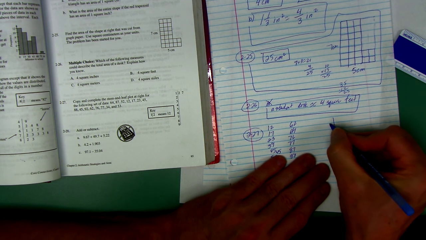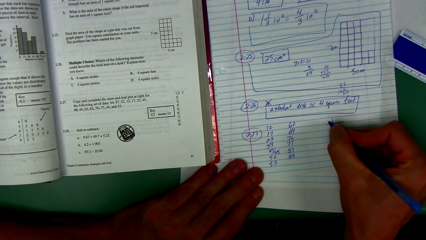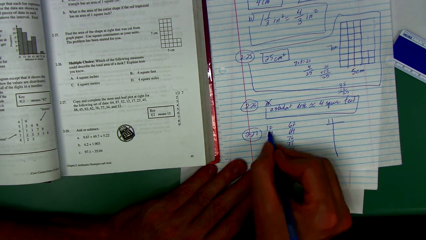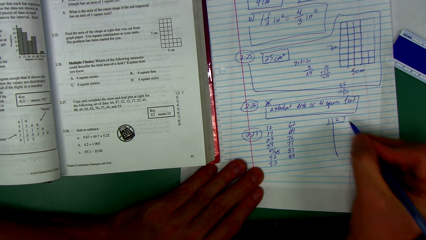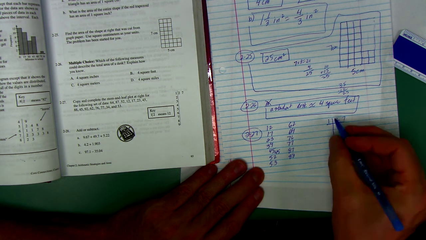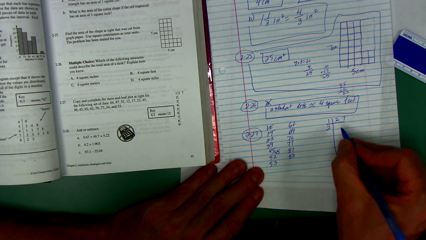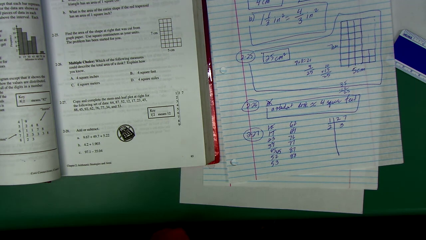And what do you do for the stems? That's the ones place. So I have a 1, and to represent a 12, I'm just going to put the 2 there, and the 17, I'm going to put the 7 there. They already did that for me. Now for the 20s, I got a 23, so I'm going to put a 3 there. Okay, now I need to go find which number I missed.